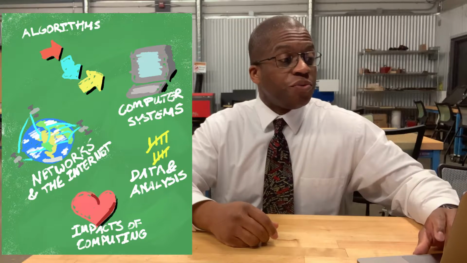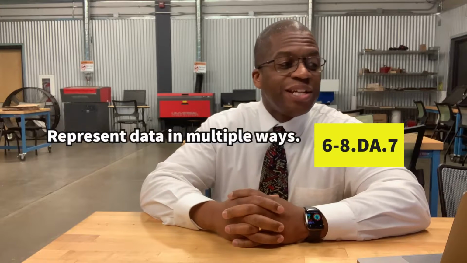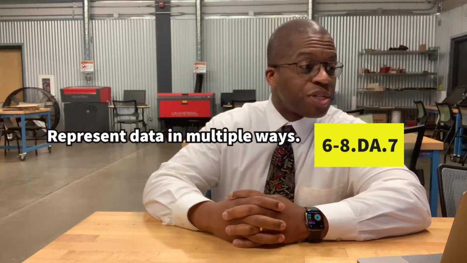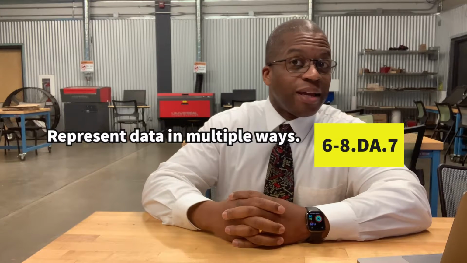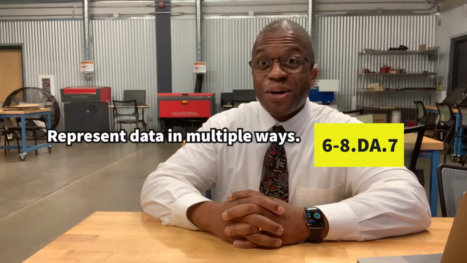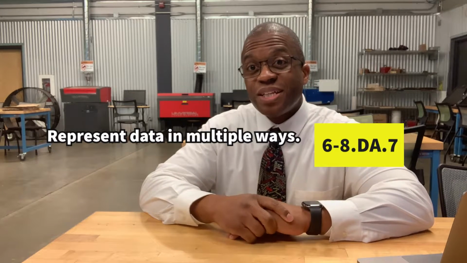So just to review, the standards that this lesson will be looking at are 6.8 DA7, represent data in multiple ways. By the way, we're going to be using 2 tools that are going to help us work with data.